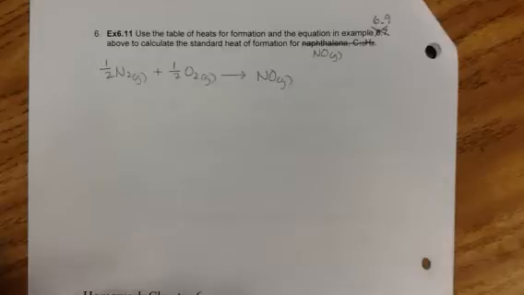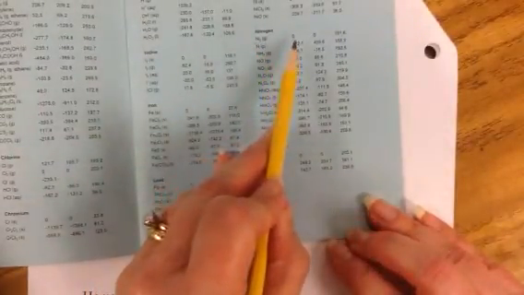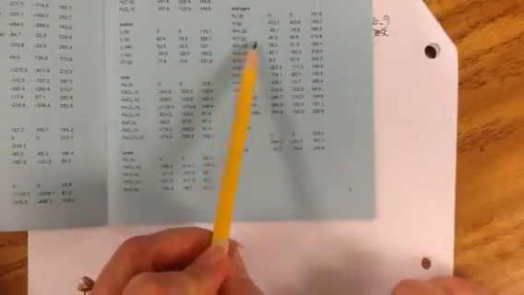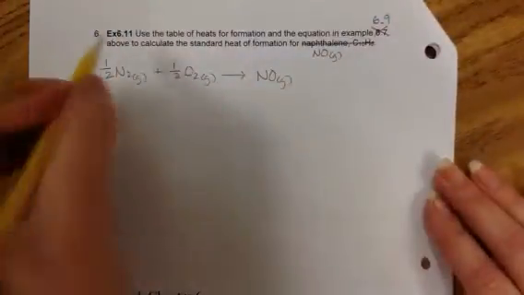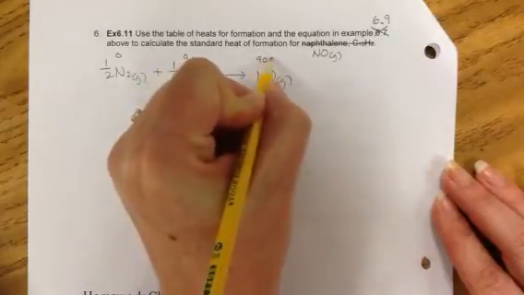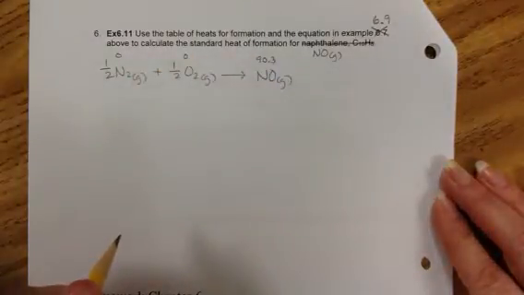So let's start by looking up our values. So once again, we're back into our booklet. Nitrogen, N2 gas, again, it's an element, so its value is going to be 0. Oxygen right below it, O2 gas, its value is going to be 0. So I've confirmed both of those. And the other substance we have is NO gas, which is right here, going straight across. Its value is 90.3. So let's come back over here. We have a 0, and a 90.3. And now we're ready to set up our reaction.